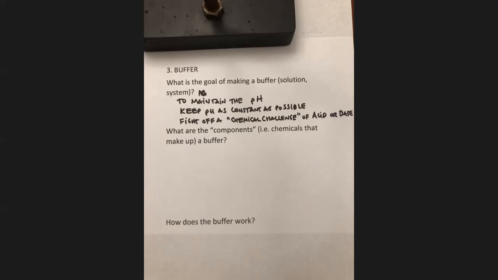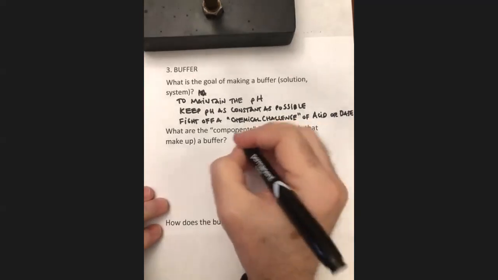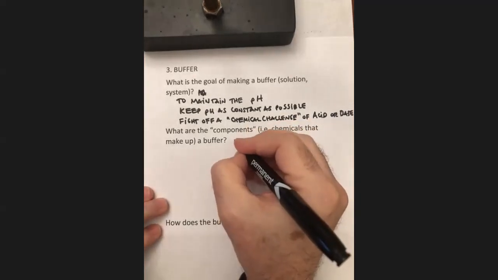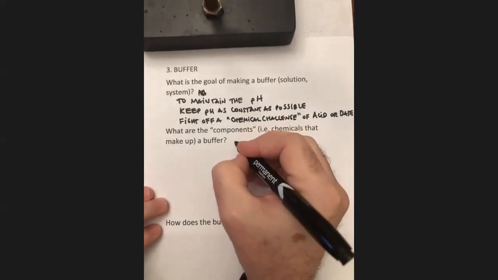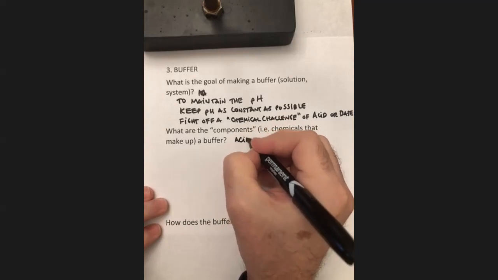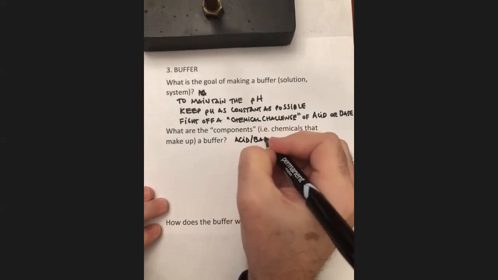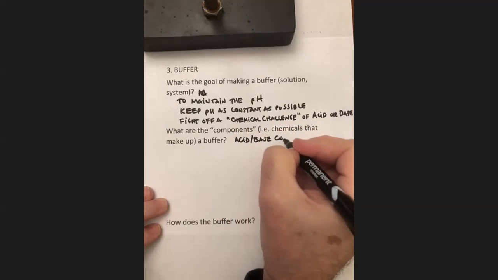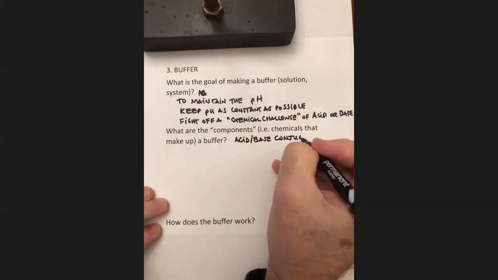So let's go ahead and see how we make a buffer. What are the components? Well, remember, the components are going to be a pair of conjugates. It's going to be an acid and base conjugate pair.